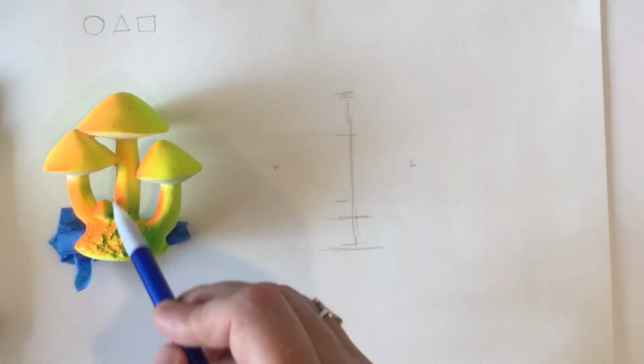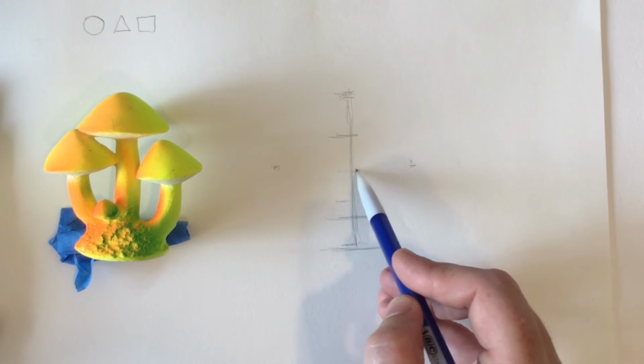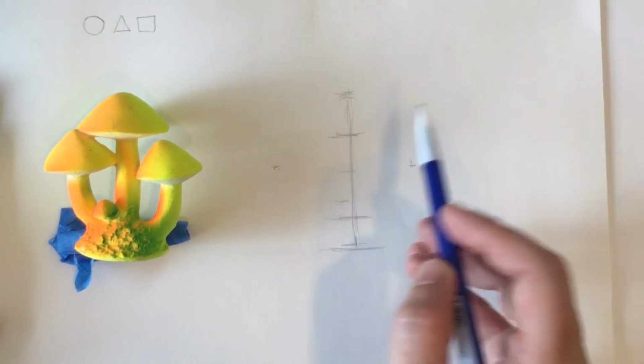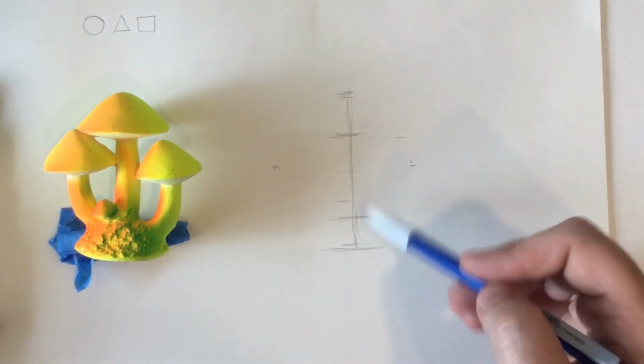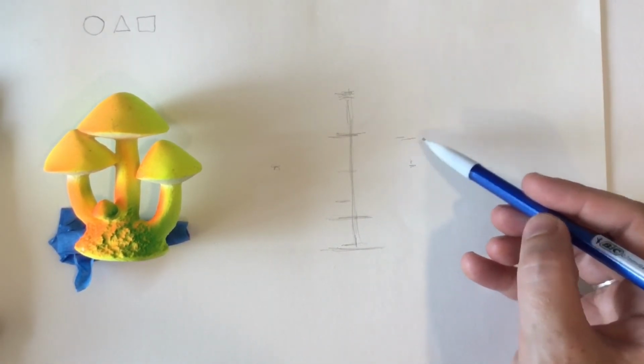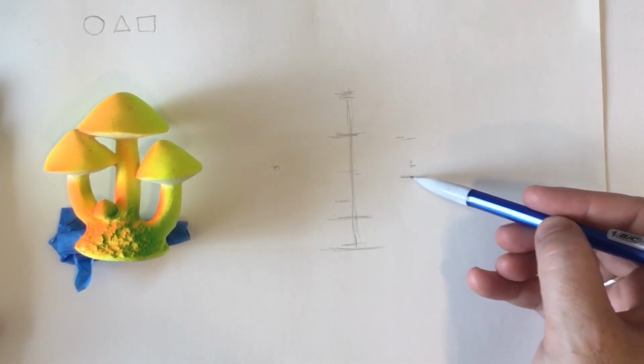It's about a quarter of this line. So if that's like the half point, it's about a quarter of that. And then we have the tip up there, and then we have the bottom of this that is sort of in the middle but a little bit lower.